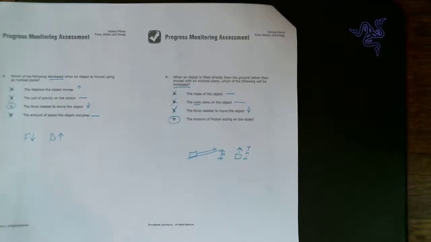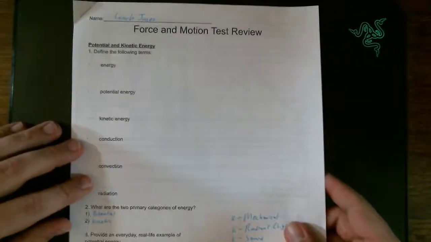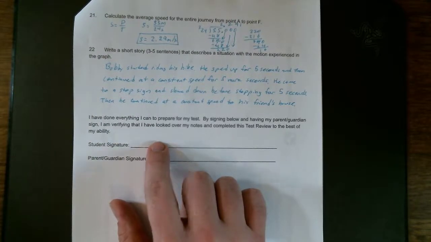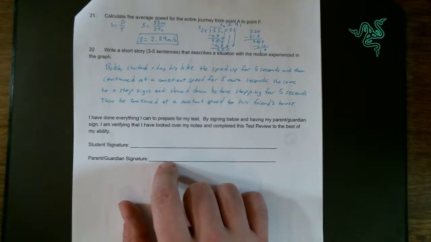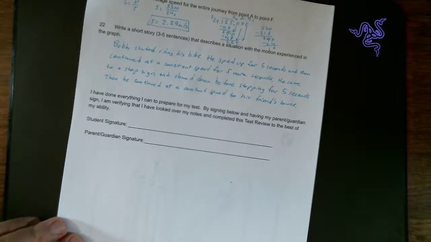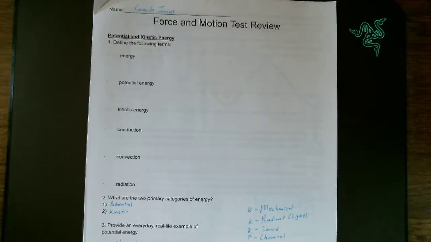Alright, boys and girls. Hopefully, if you need to go back and relook at any of these sections, you do so. But you should now have a completed test review. So now, all you need to do to earn your 10 points is to make sure that you have signed this line and that your parent or guardian who witnessed you studying for this test by using this video has signed right here. Bring this to me on Tuesday when you come to class, hand it in, and you will earn yourself 10 free test points to be used wherever you need them.